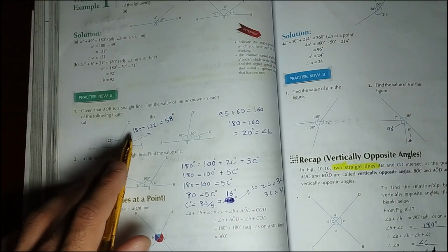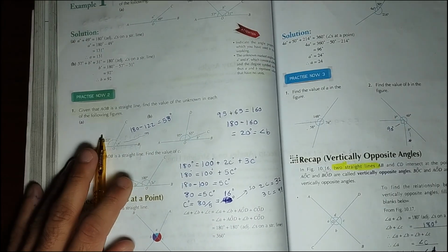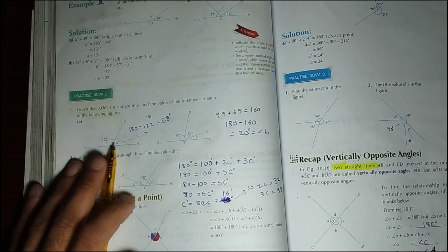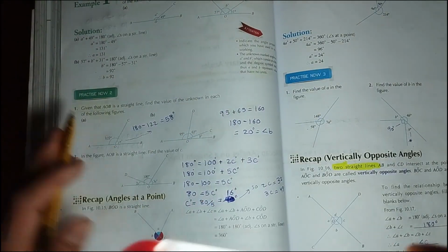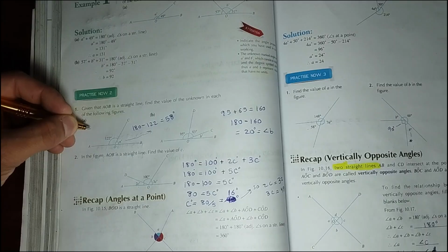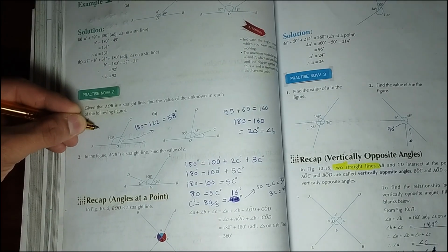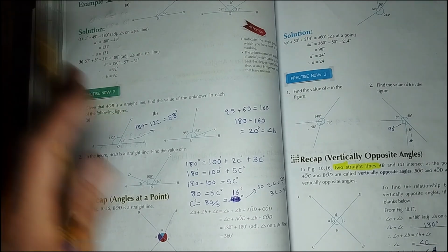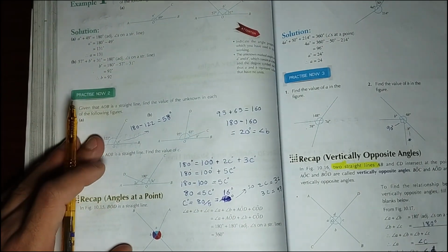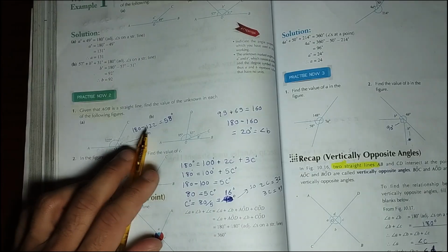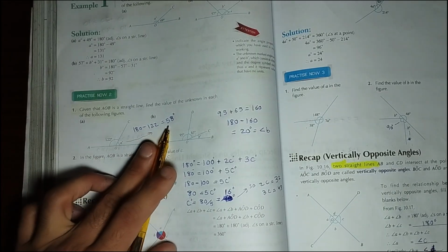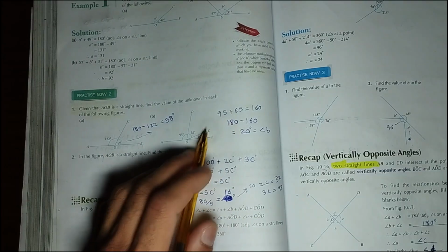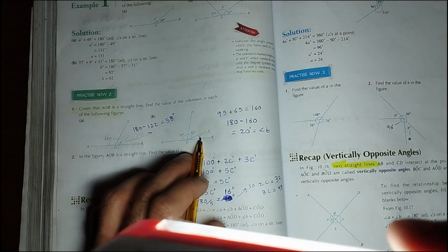So we know that the sum of these two angles is going to be equal to 180. So I can say 122 plus A is going to be equal to 180. And when you solve it through a linear equation, you will be able to tell that 180 minus 122 is equal to 58.